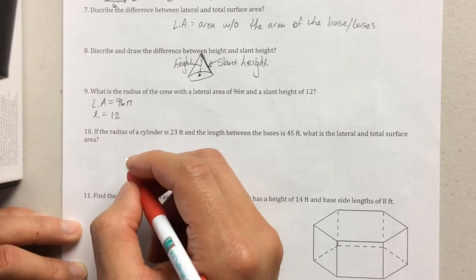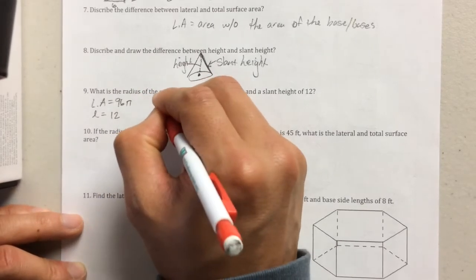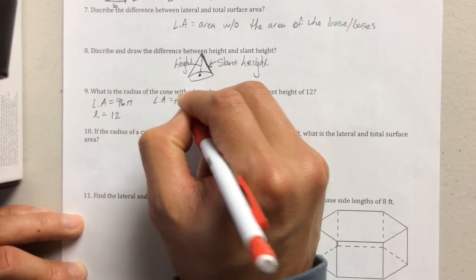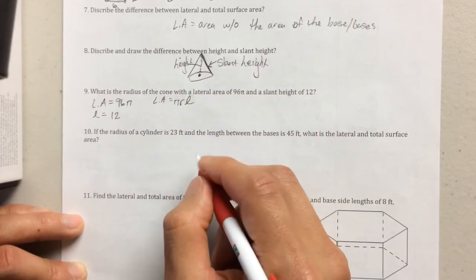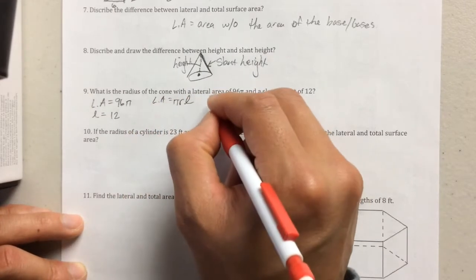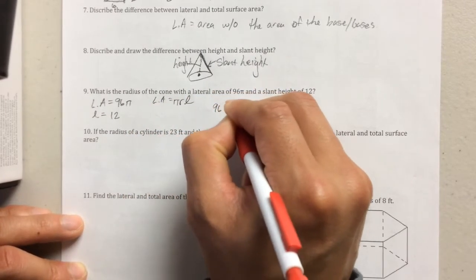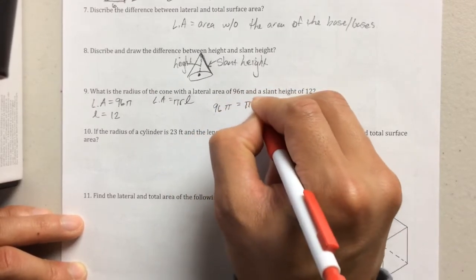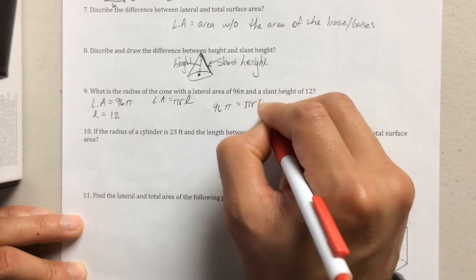Asking for the radius. Well, the formula for the lateral area of a cone is pi r L. So just substituting the numbers, you get 96 pi equals pi r, and the slant height is 12.